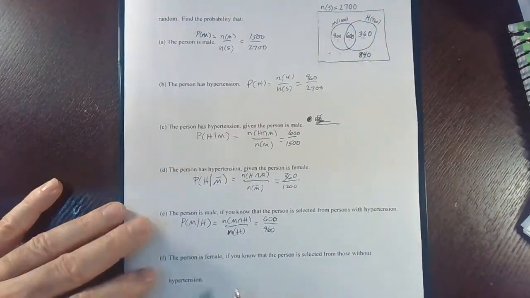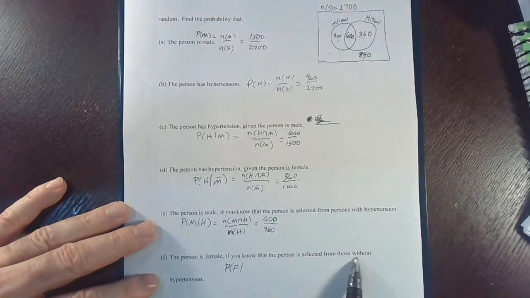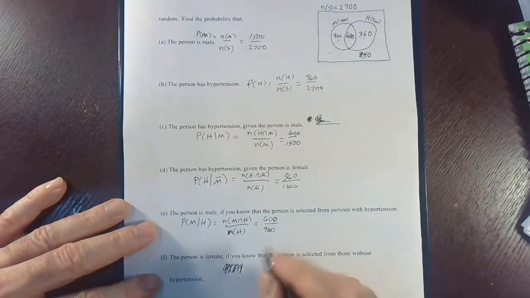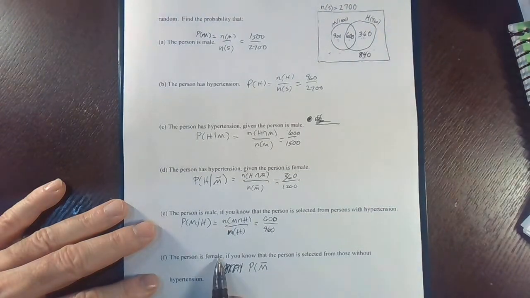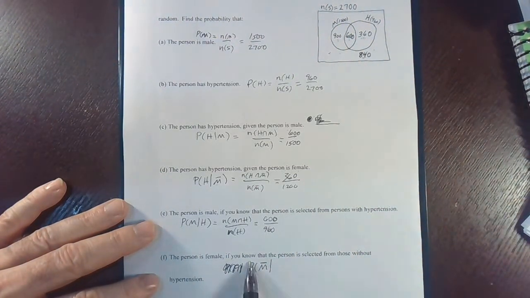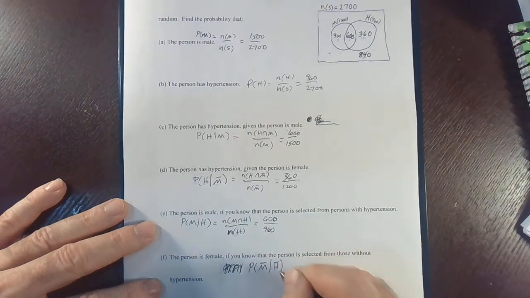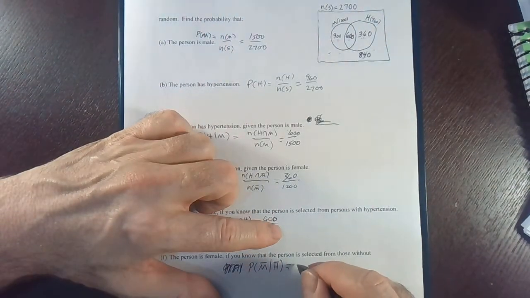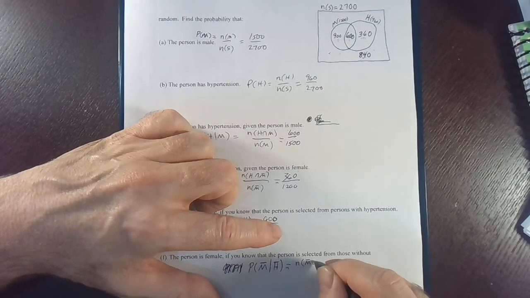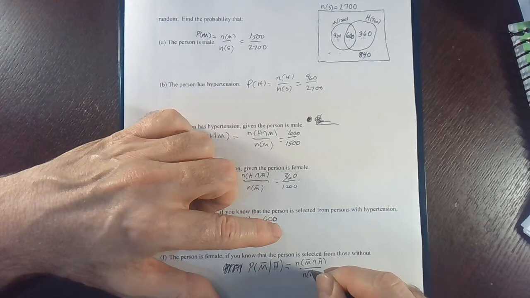Last one. Probability that the person is female, probability of F, if you know that the person is selected from those without hypertension. So, oops, I'm going to start over. The person is female, I'm going to put M complement. M complement, not male, means female. Given, you know the person selected from those without hypertension means given H complement. You're not in the H circle. All right, so by the formula, this is the number of elements in M complement intersect H complement over the number of elements in H complement.